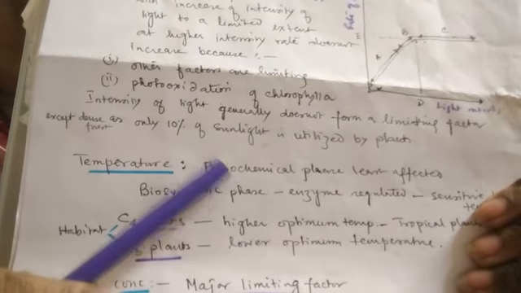Except in a shady place or the dense forest undergrowth, 10% of the light is sufficient for reaching the saturation point.